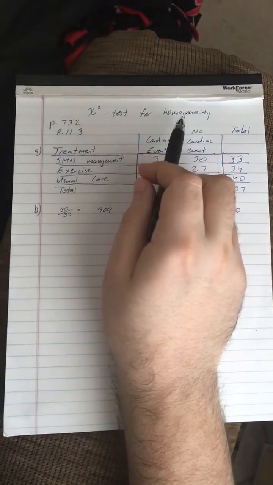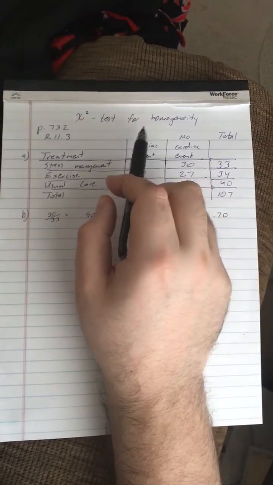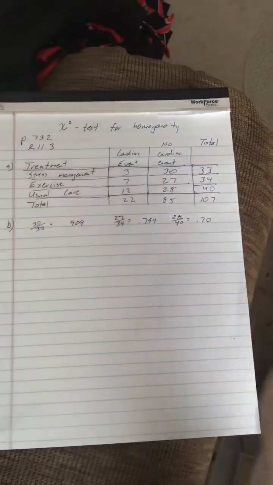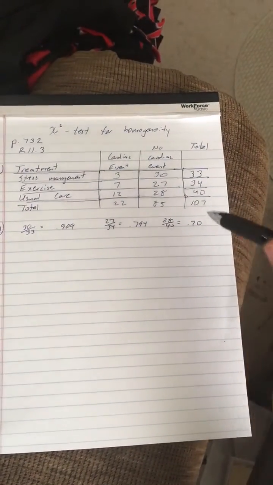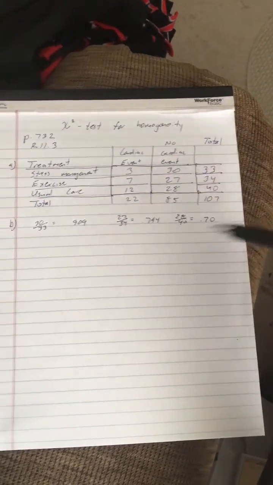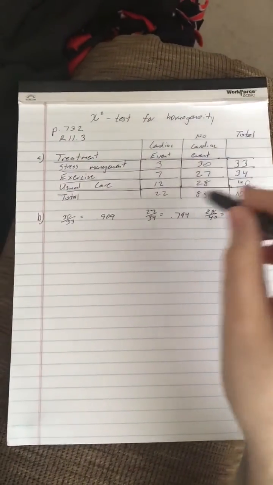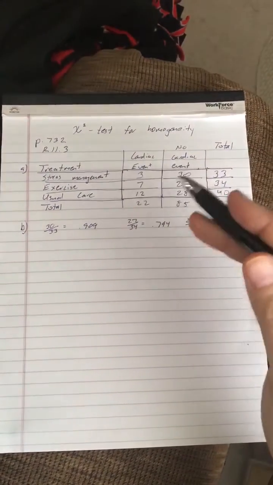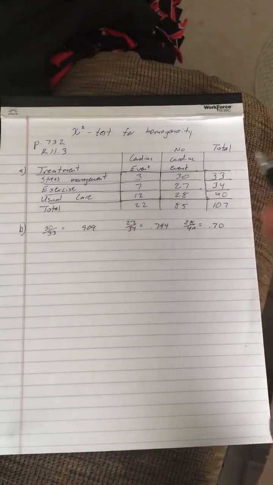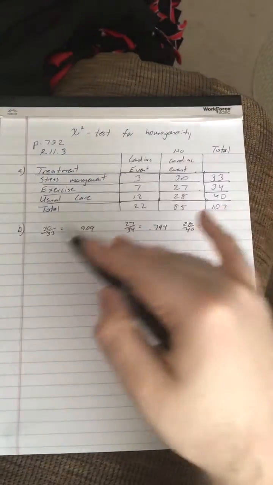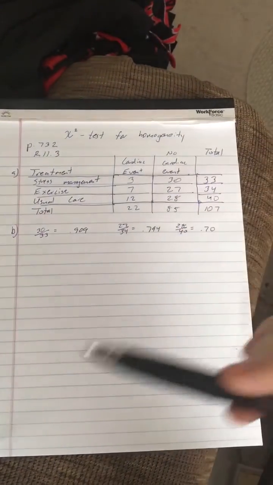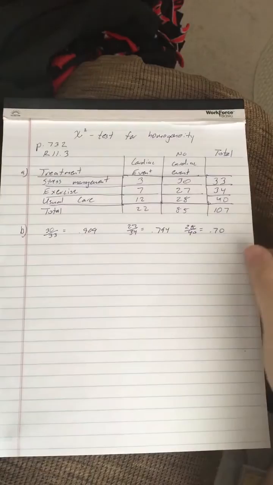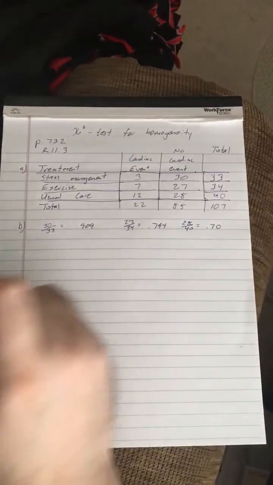Now, homogeneity means the same. So the whole point of a chi-square test is to determine, are the proportions the same for, in this case, the 3 groups, or are they different? So the null is that the proportions are the same, because remember, the null hypothesis is the no effect or no difference hypothesis. The alternative will be that there is a difference in the proportions. So that's what we're going to do now.